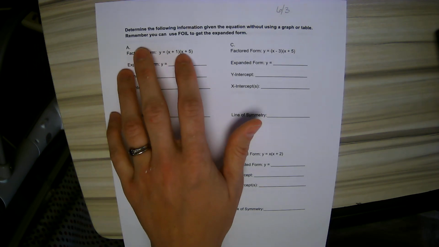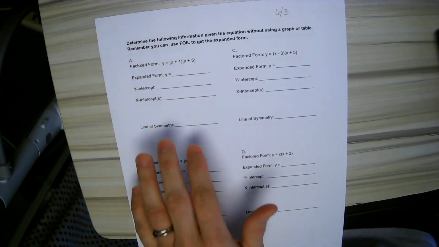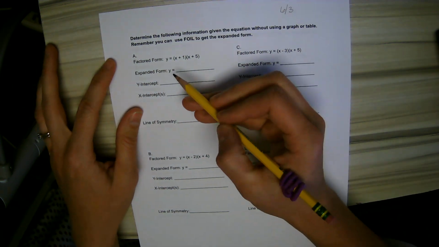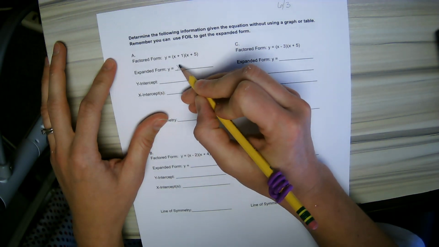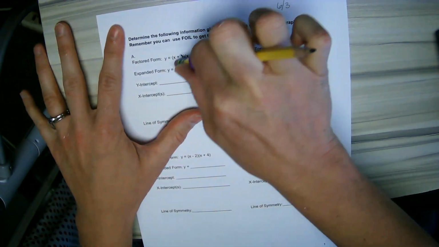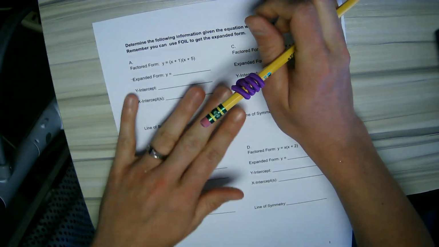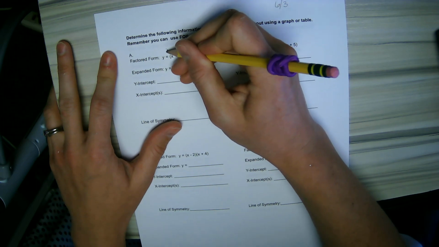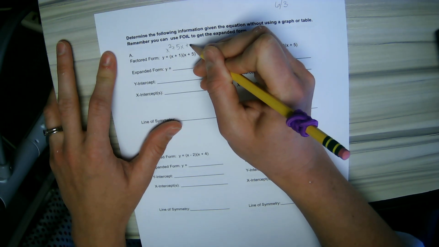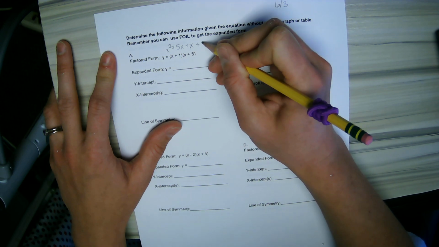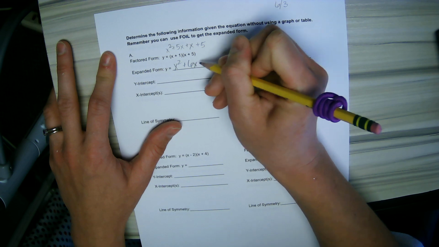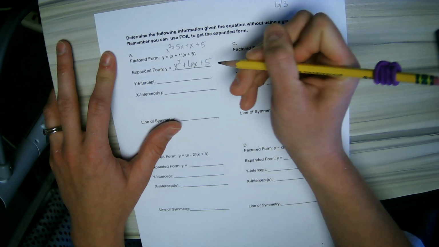So yesterday we figured out how to use algebra to find these things, and today we're going to use that because we do not have a graph or a table to go by. So it says, remember you can use FOIL to get the expanded form. They give us the factored form, which is nice, right? So we use first. I should probably write it unsimplified up here first as I do this. So first, outer, inner, last. So I have x squared plus 6x plus 5.